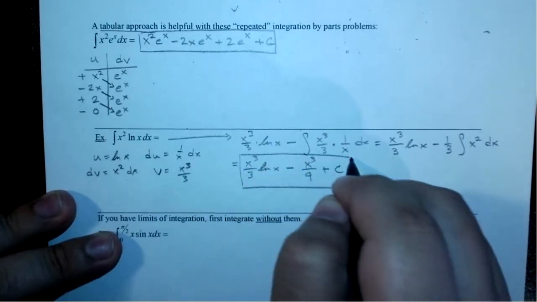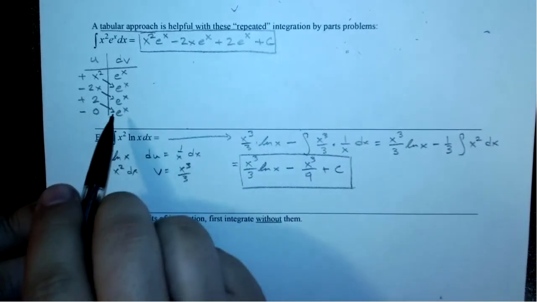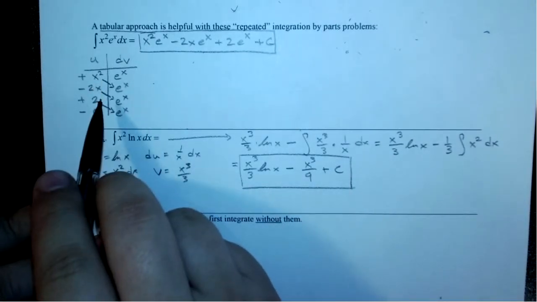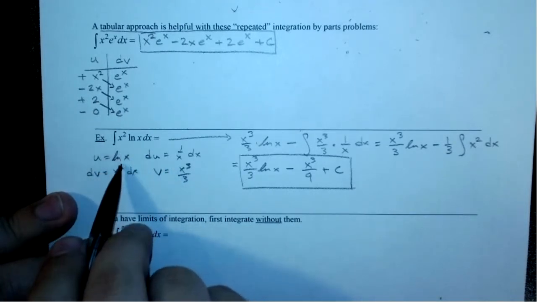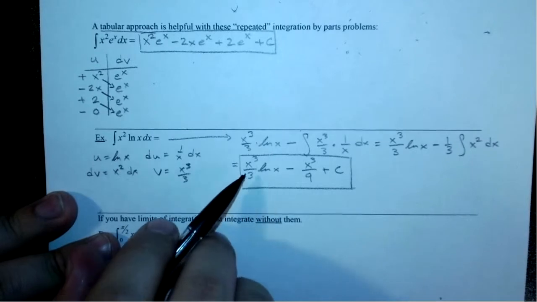So in some cases, as tempting as it may be to use the tabular approach, it's just easier to go back to your original integration by parts and solve it that way.